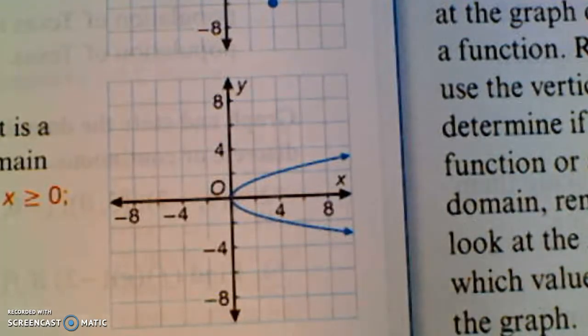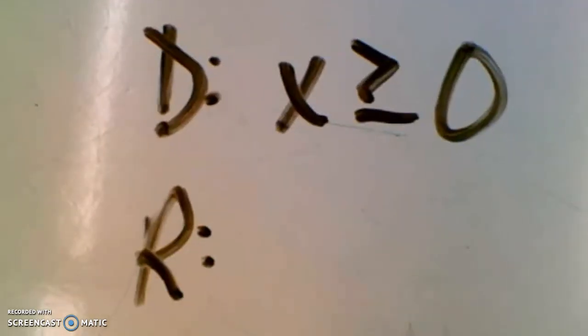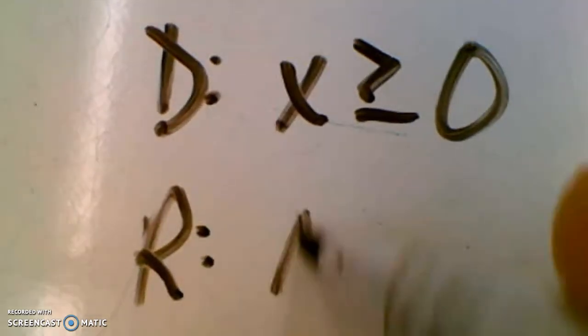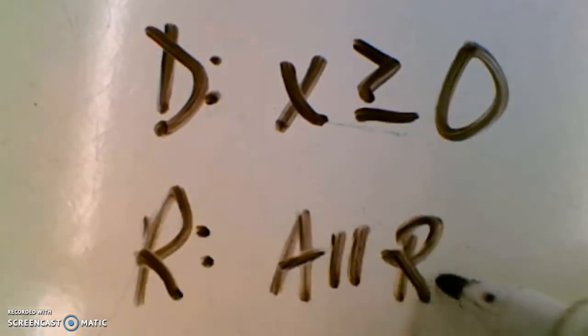So when you understand what those arrows mean, eventually it's going to get up to infinity or down to negative infinity. So really it's all y values, right? So the way we're going to represent the range in this case is all real numbers.